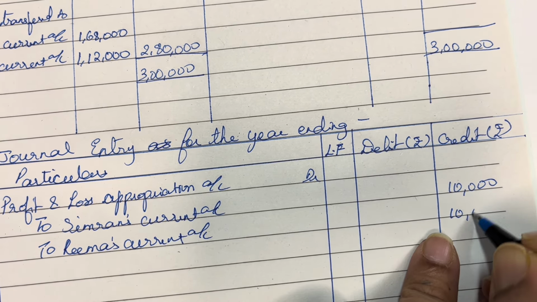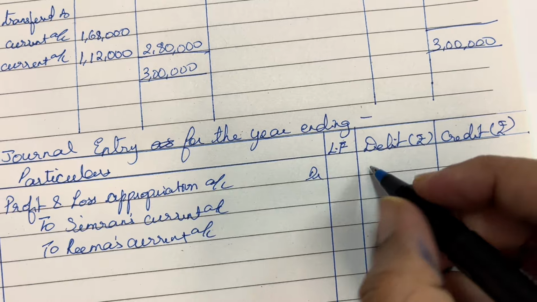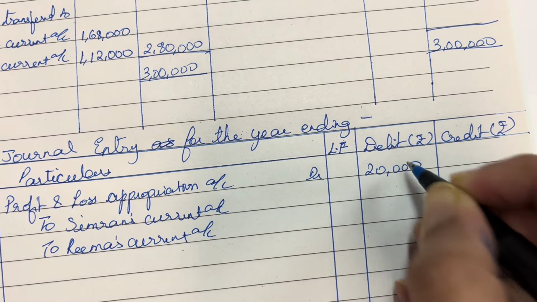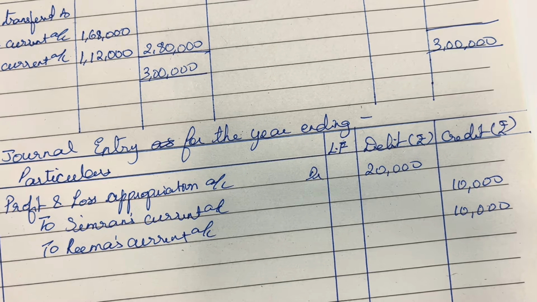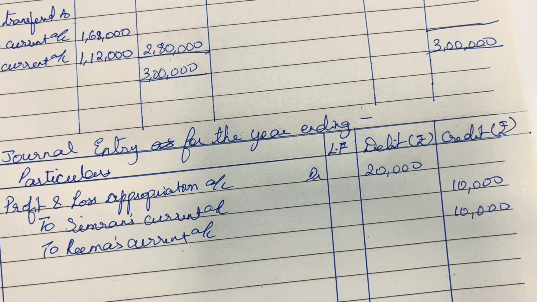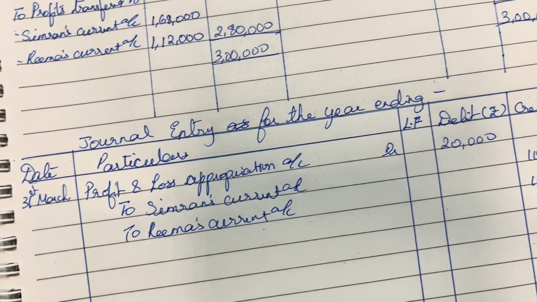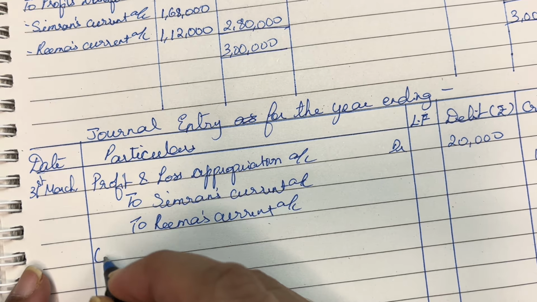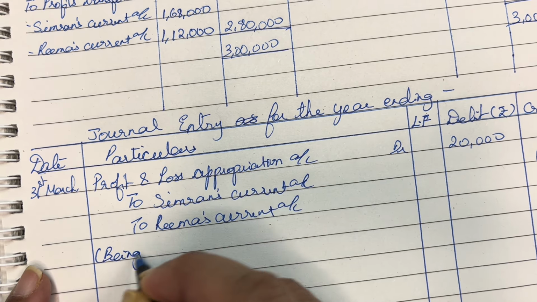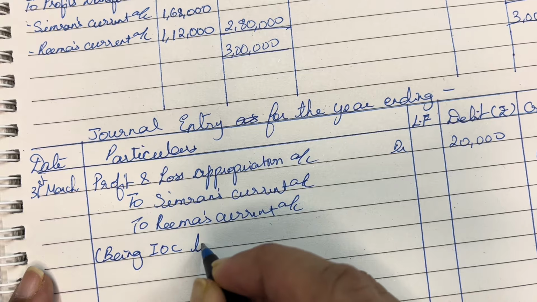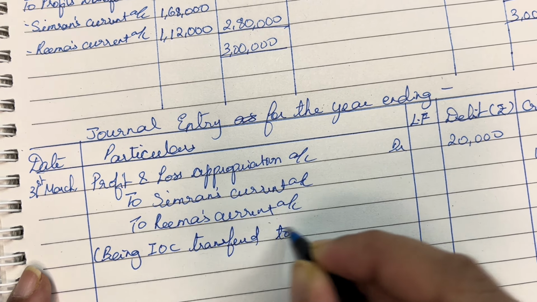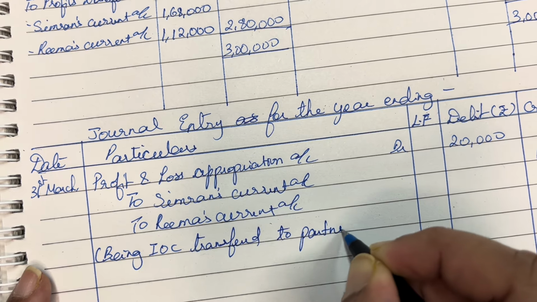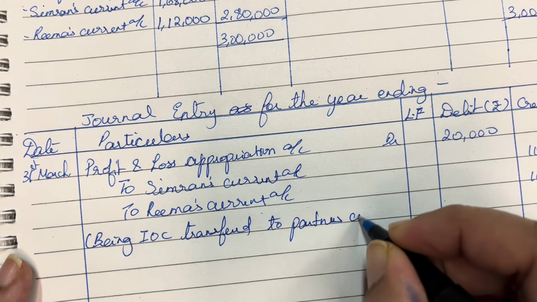Amount is again rupees 10,000. So totally we have rupees 20,000 in the profit and loss appropriation account. Now our narration would be: being interest on capital transferred to partners' current accounts.